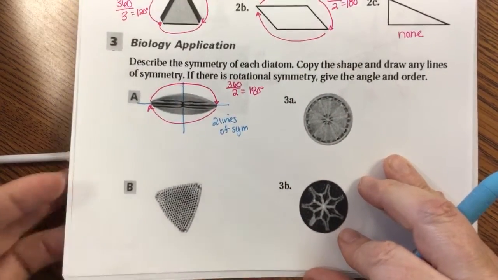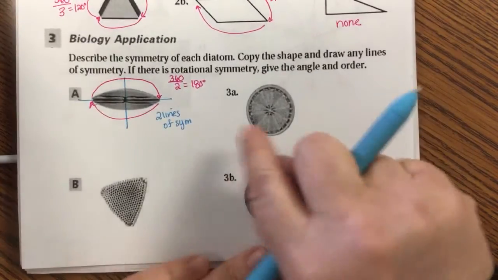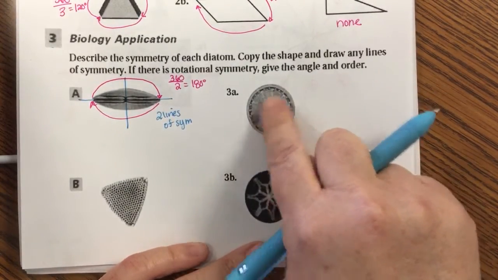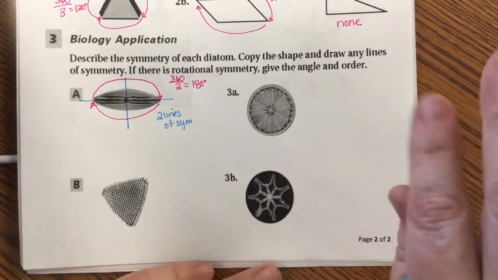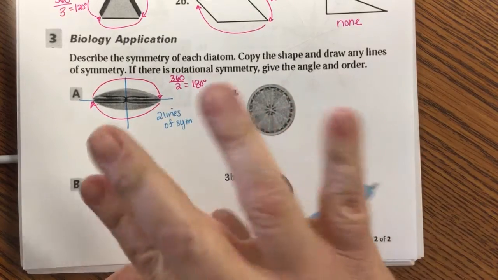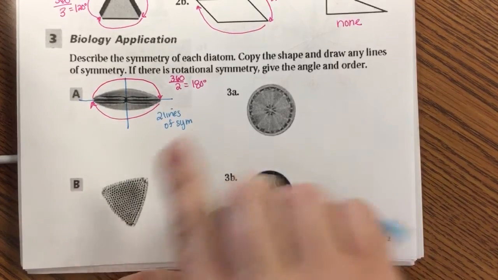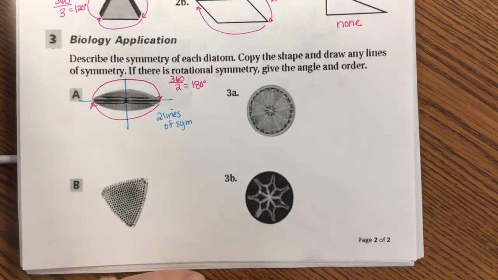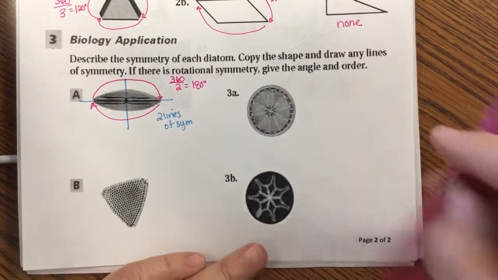All right, so let's look at 3A. Now, if we're looking at this as the pattern and having to match the pattern up, that changes things a lot. If I was looking at this as just a circle, there would be an infinite amount of lines of symmetry for a circle because a circle is going to be infinite. They are looking at the slices, though.